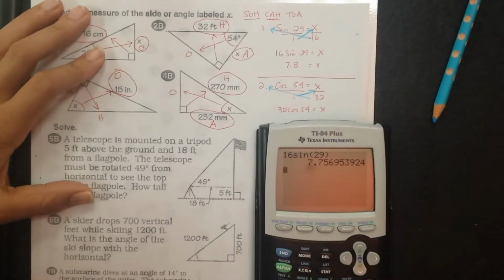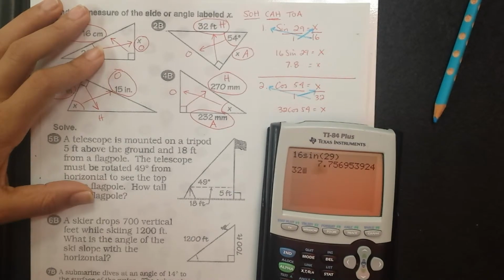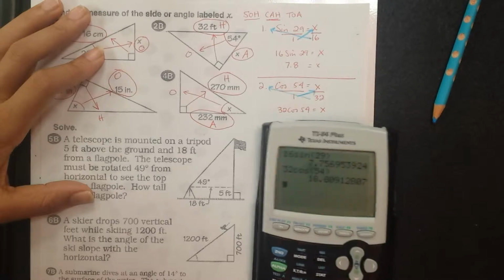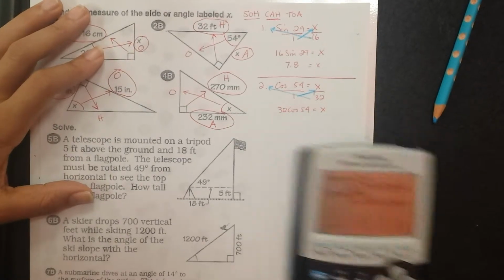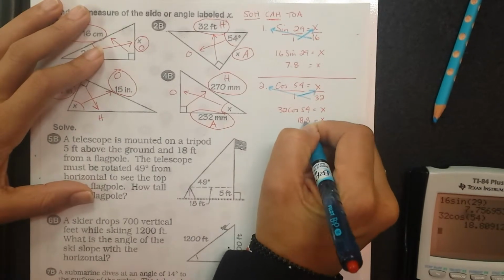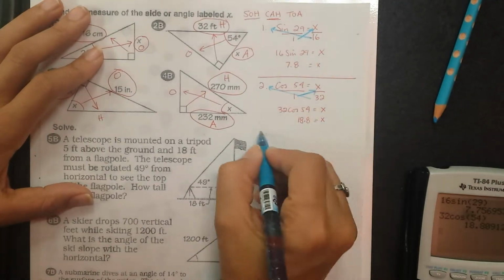Once I have just the variable, go ahead and punch in the calculator like you see, 32 cosine 54. Close the parentheses, press enter. So 18.8. So x is 18.8. Find the answer on the bottom, cross it out. Alright, number 3.